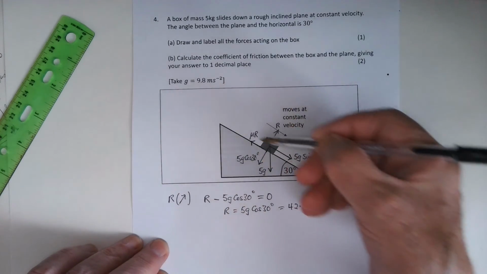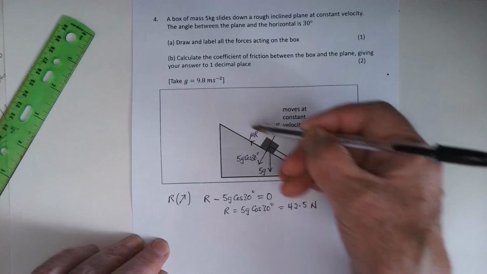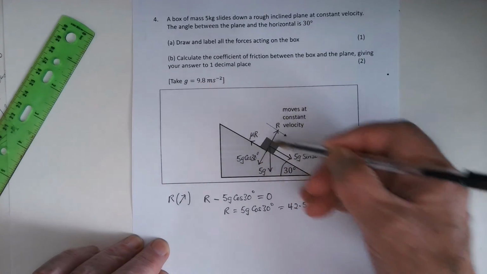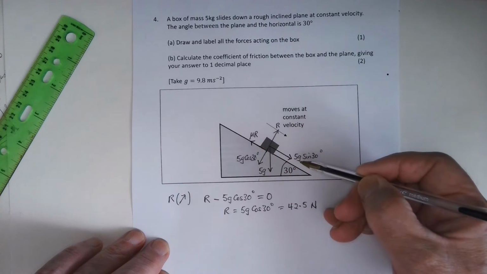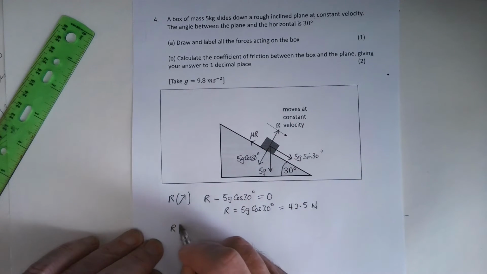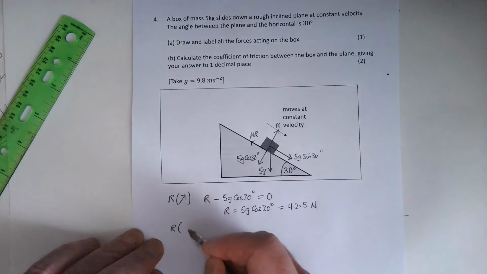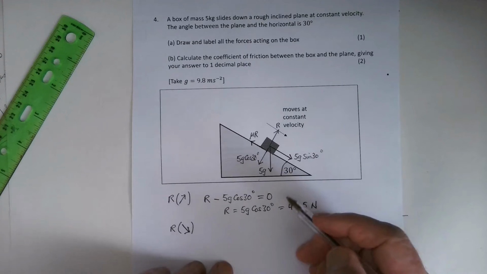Now we want to look down the plane. You can choose downwards or upwards as positive, it's up to you. I'm going to choose downwards as positive, so I'm going to resolve the forces down the plane. Notice in this diagram I'm putting the arrow down because that's the positive direction.